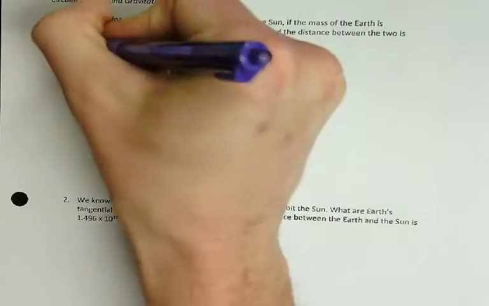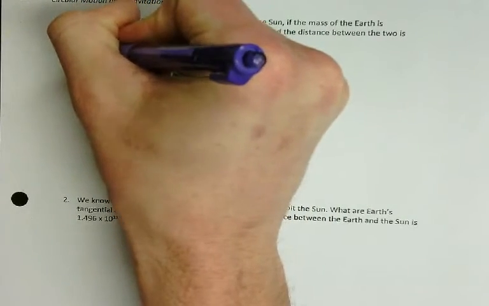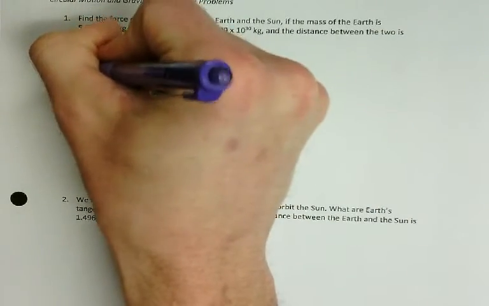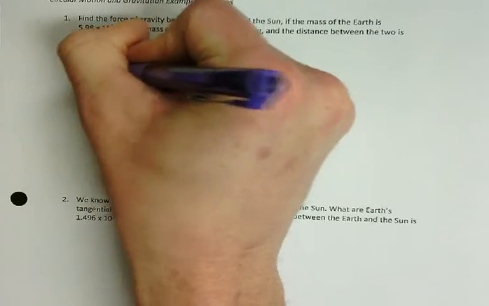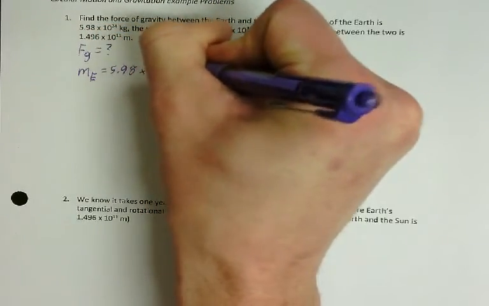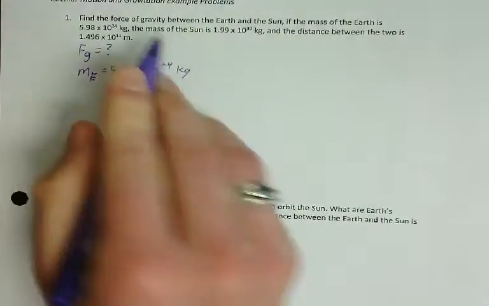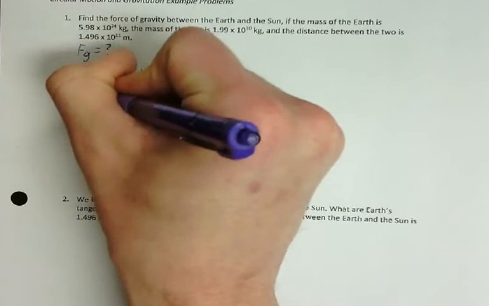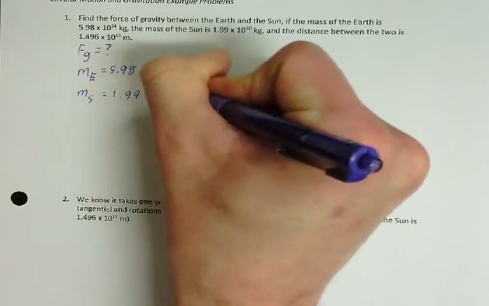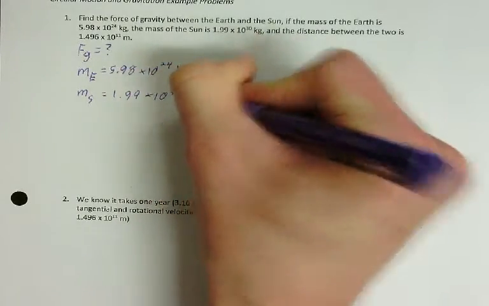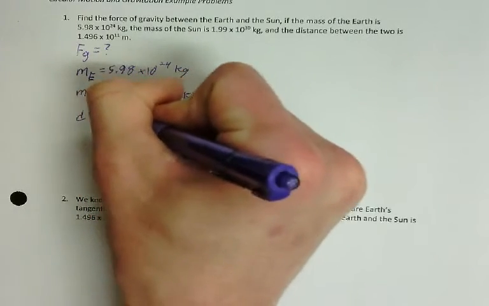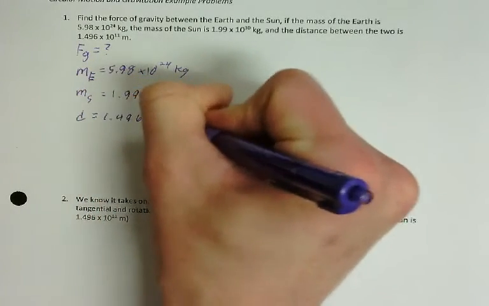So find the force of gravity, so that's Fg. Mass of the Earth, so I'll call this ME, equals 5.98 times 10 to the 24th. Mass of the Sun, so I'll call that MS, 1.99 times 10 to the 30th. Distance between the two, so D, 1.496 times 10 to the 11th.